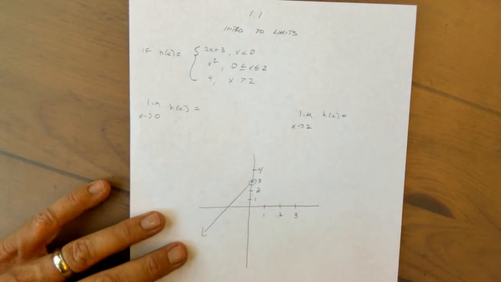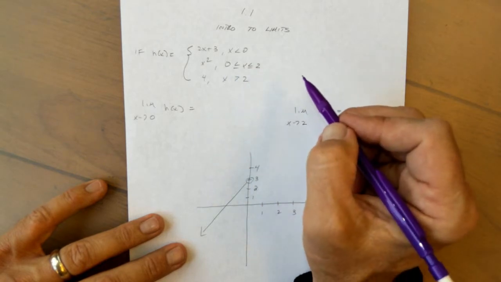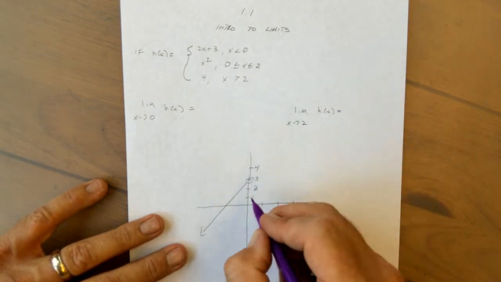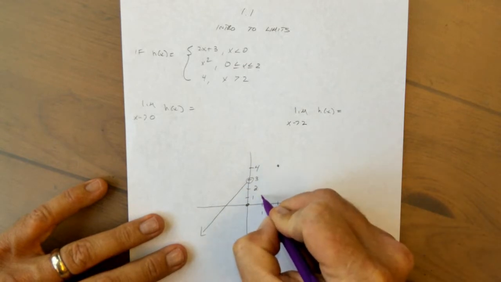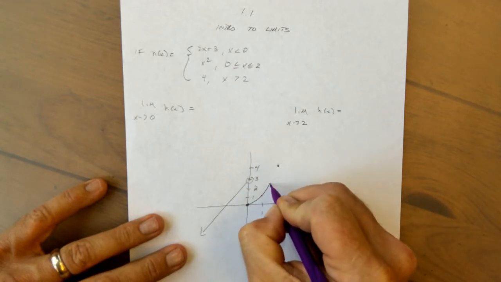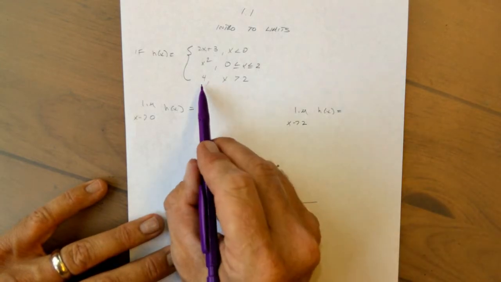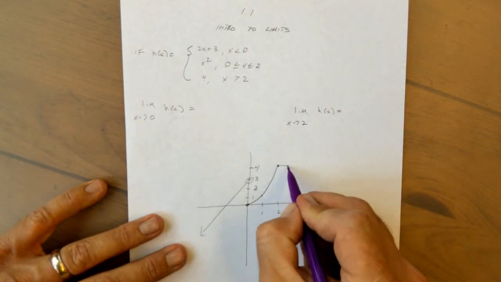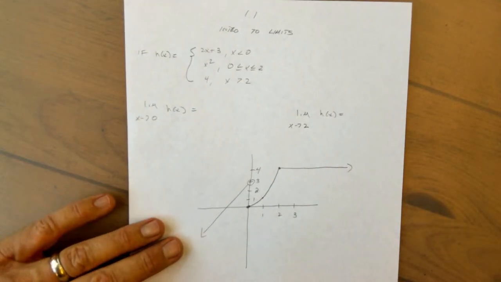And there's our line. It is the parabola x squared from 0 to 2 inclusive. So 0 squared is 0, 2 squared is 4, 1 squared is 1. So there's our parabola curve between 0 and 2. And then it's the constant 4 for values greater than 2. So there's the graph of this piecewise function h of x.